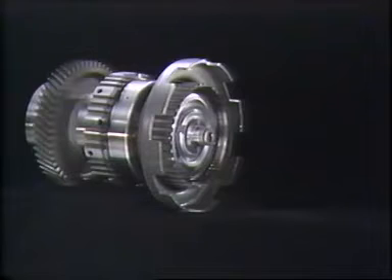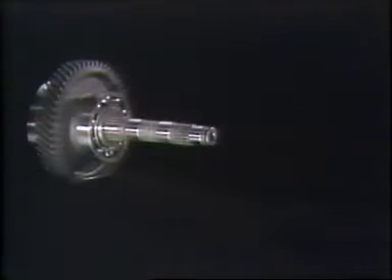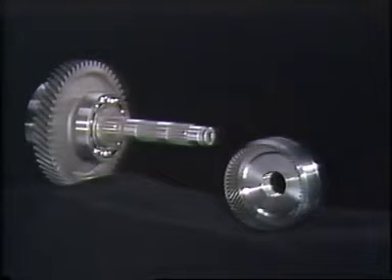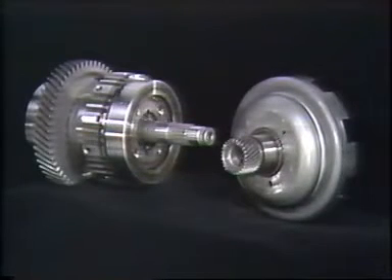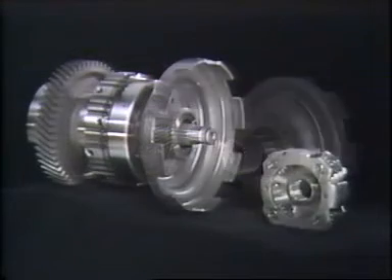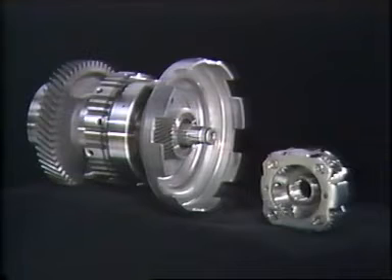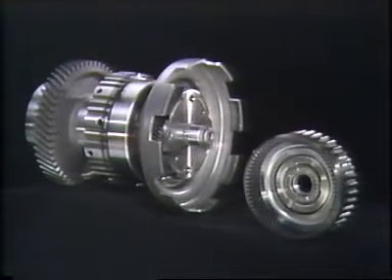The 3-speed automatic transmission has 2 sets of planetary gears. They consist of the following parts: the output shaft, the rear ring gear, the rear pinion gears and carrier, rear and front sun gear, front pinion gears and carrier, and finally, the front ring gear.